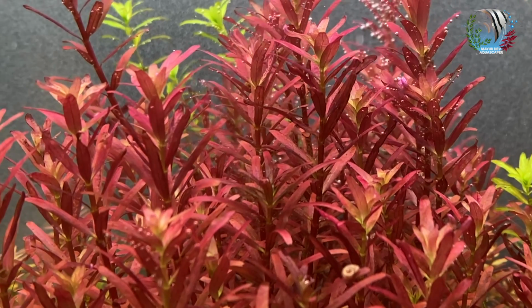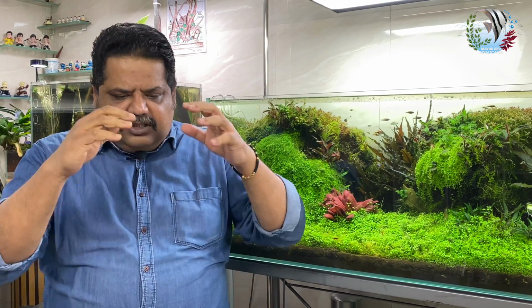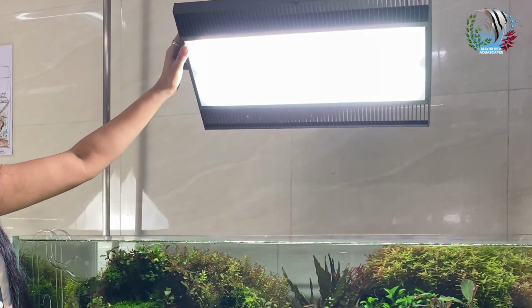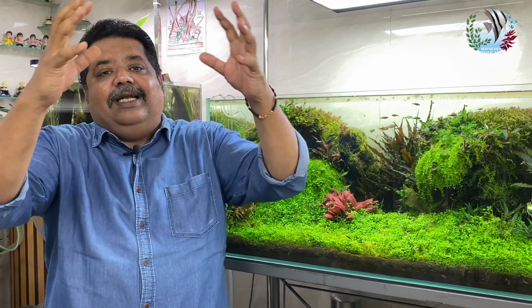One of the most popular questions that is asked is, why do red plants become red? In simple terms, they're actually blushing. Now, suppose you take a really fair looking person into the sun, they become red, because of the intense light. Similarly, in plants, the high intensity of light makes them turn red. This is also a mechanism where they safeguard the leaves below from that intense light.